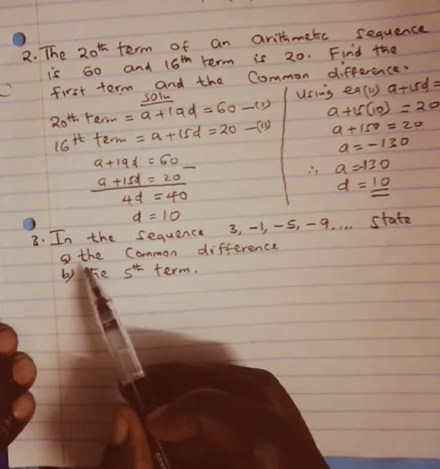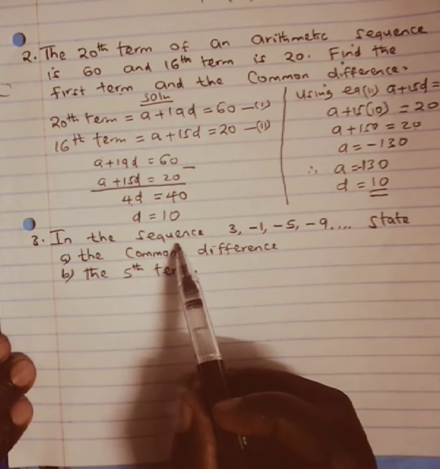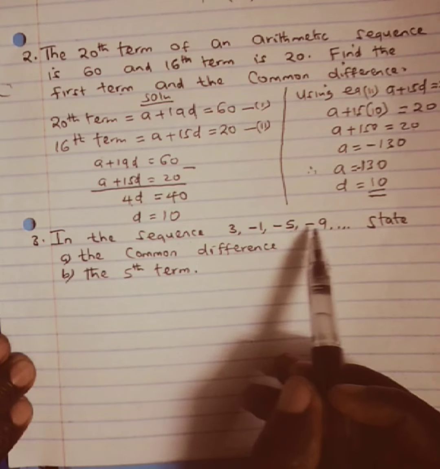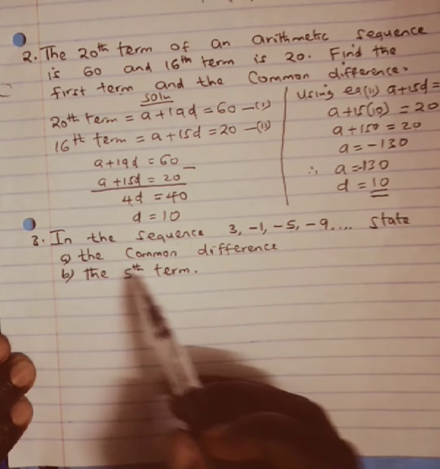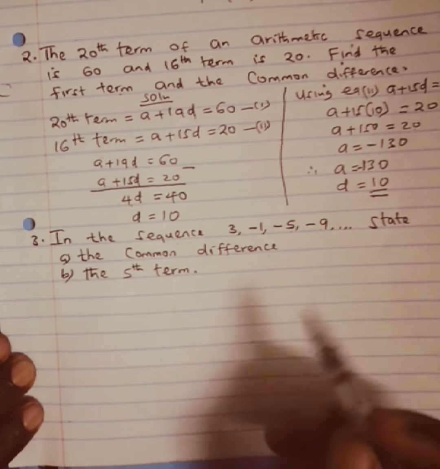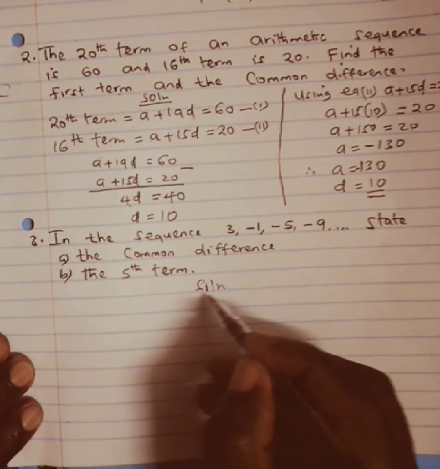In question number 3, we are told in the sequence, that is, we have 3, -1, -5, -9, state the common difference and the fifth term. Let us look at the solution to this question.